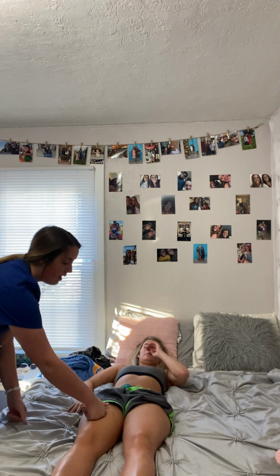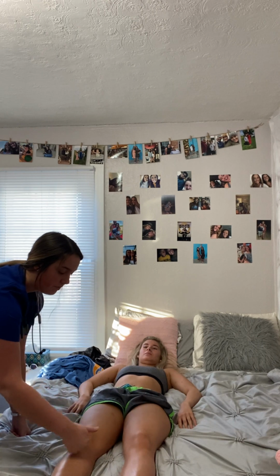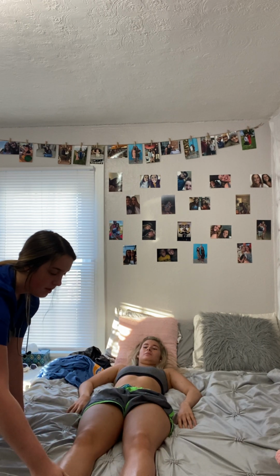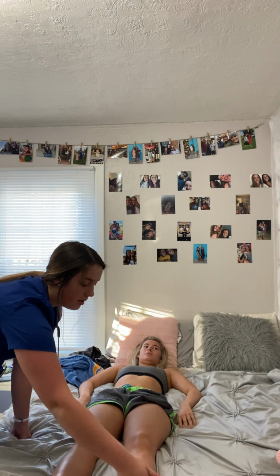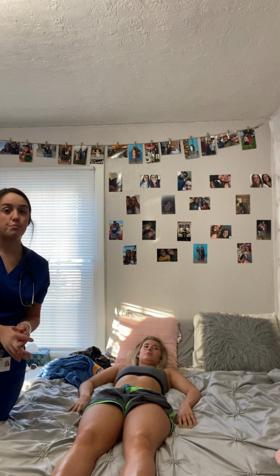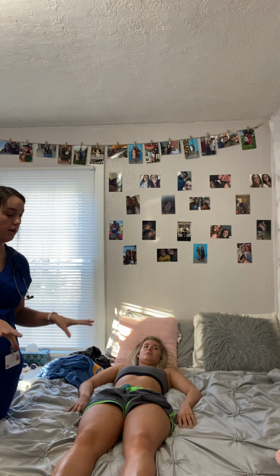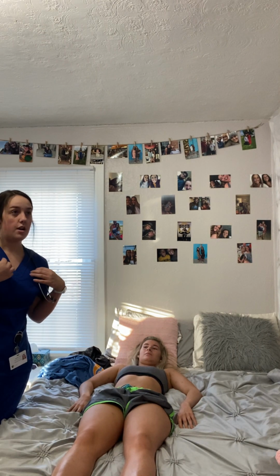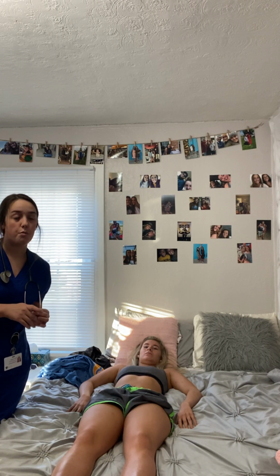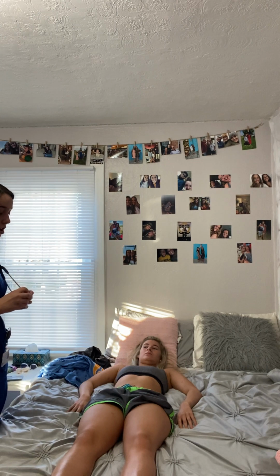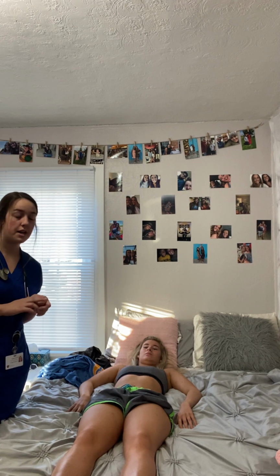Okay, and then I'm going to get a temperature. Okay, the temperature is pretty well distributed, no warm areas or anything like that. A general warm temperature, not too cold, not too hot. It is a little colder when you get down to the feet, but that's normal. And then there looks to be no edema or swelling.